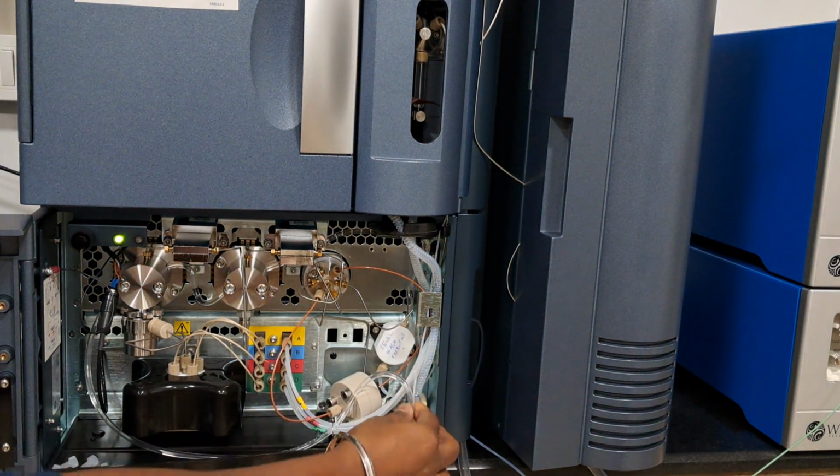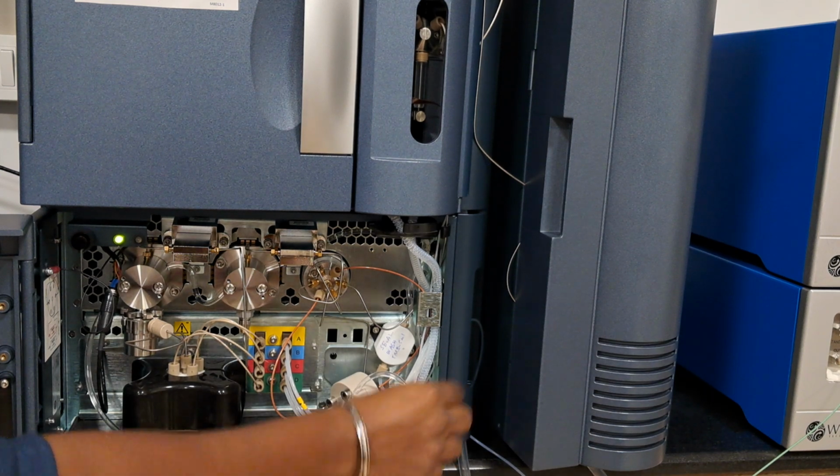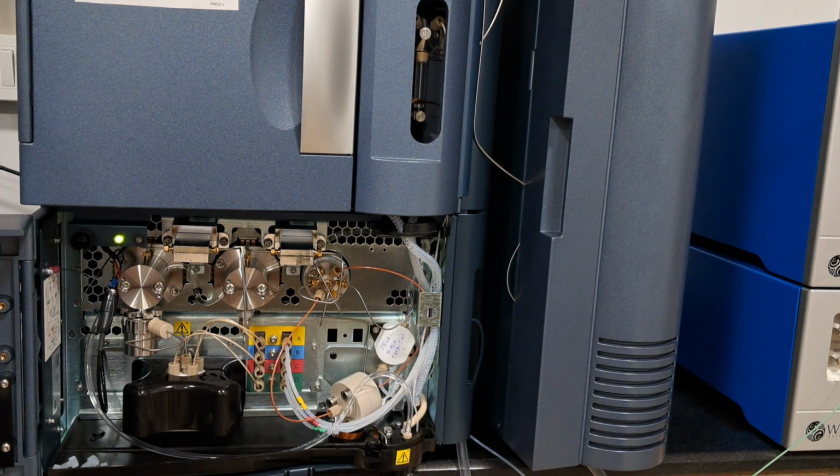The seal wash, this is the line, the outlet line for the seal wash. Whether the flow is coming properly or not, you can see it here. Yeah, it is coming. It is taking.